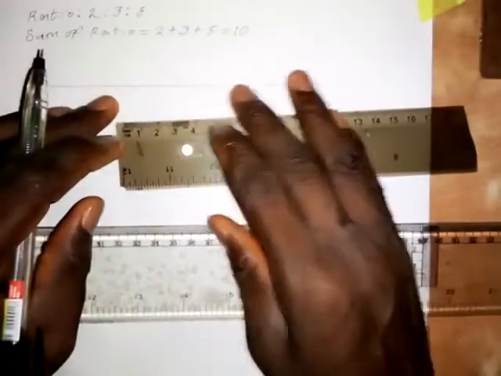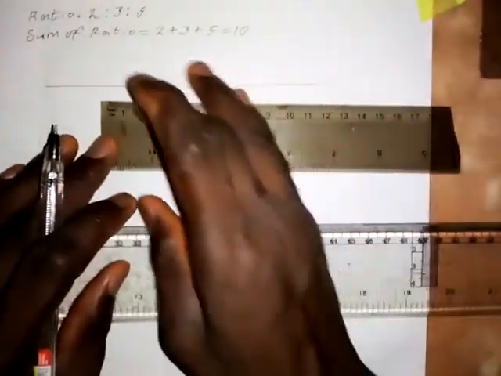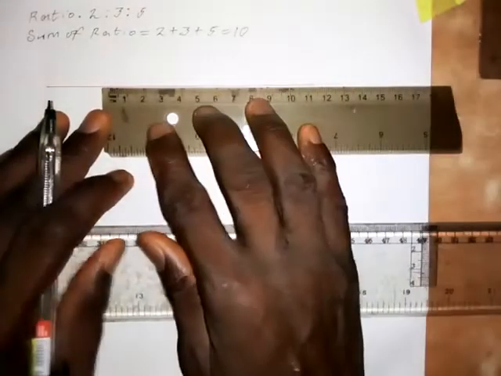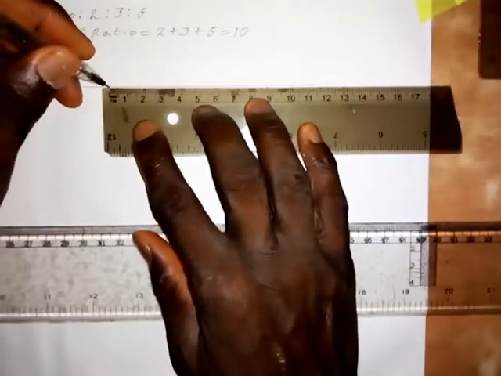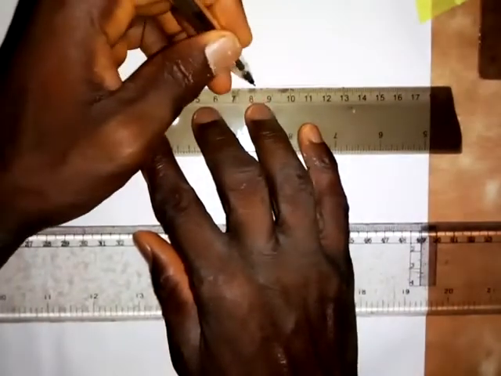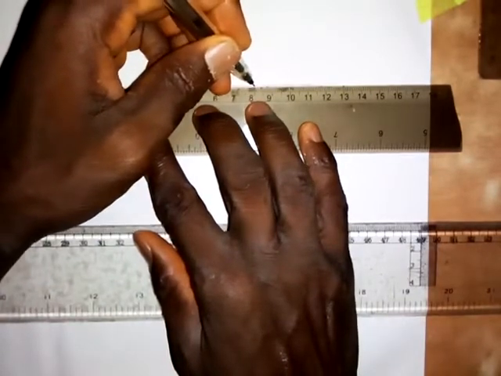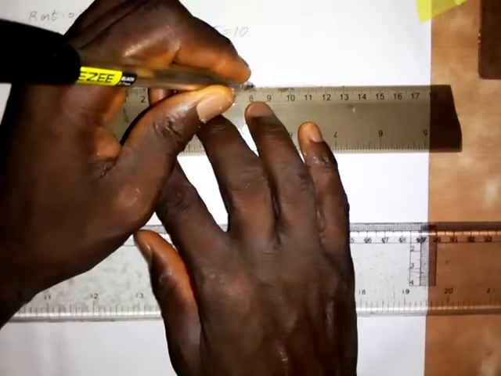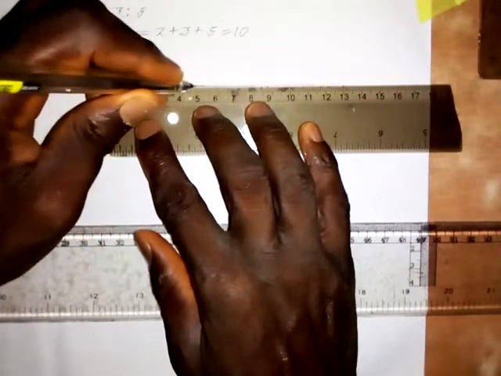Then this line should be drawn as a continuous line. Then take your ruler and take a measurement of 80 millimeters on this line. So this is 80 millimeters, so you make it thick.